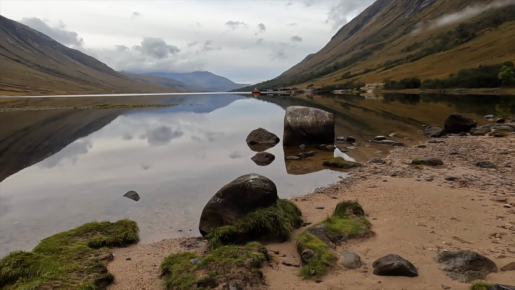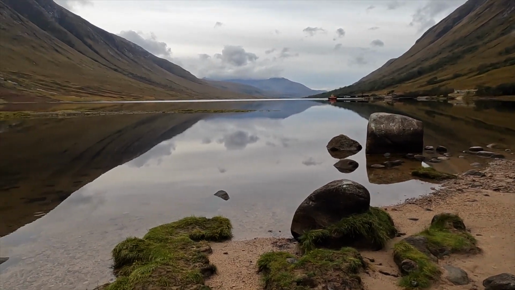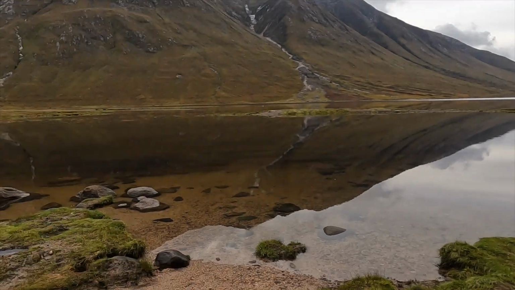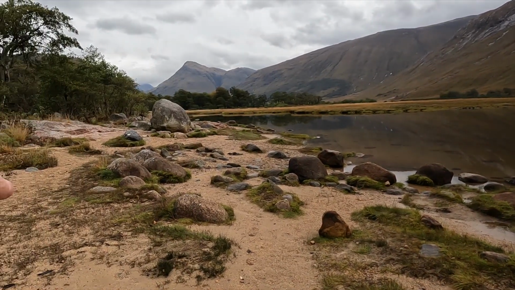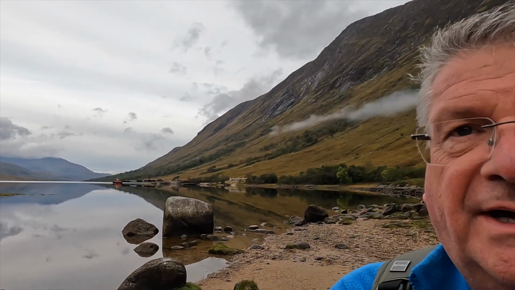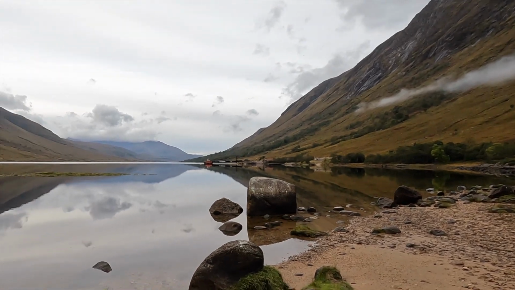It's really unusual that you come to Glen Etive, drive the 14 miles all the way to the car park that's in there, and you get a car park space. This is the first time I've been here that I've been able to park in nearly a year. But hey, how blessed am I this morning? Look at that water, it's absolutely mirror-like.